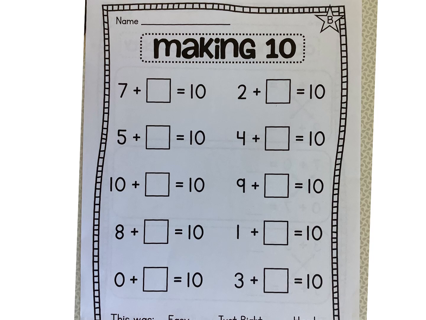Boys and girls, we're doing more of our 10 friends today. So 7's 10 friend is what? It's 3. Good. What is 5's 10 friend? 5. What is 0's? Oops. Mrs. Stewart just gave you the answer. 10's 10 friend is 0. Silly me. What is 8's 10 friend?